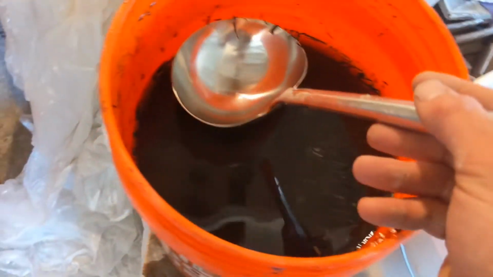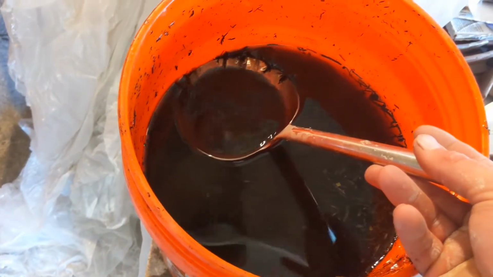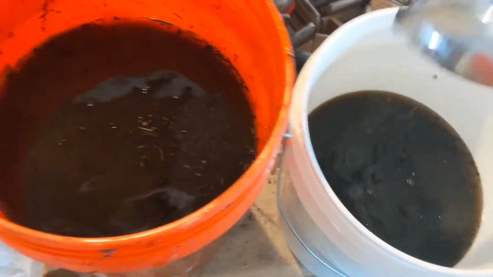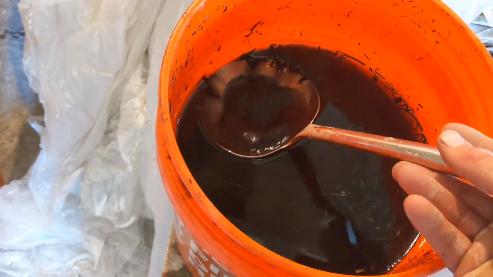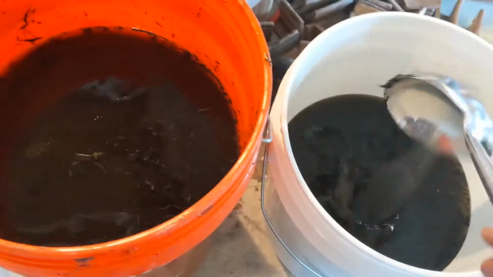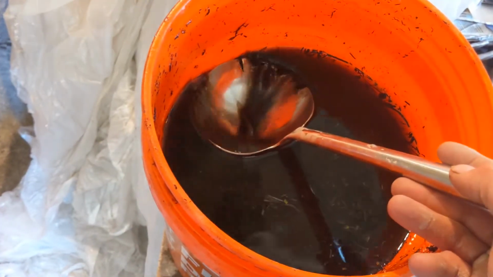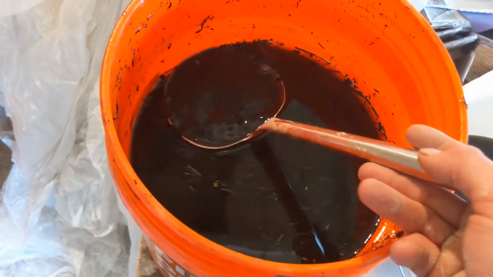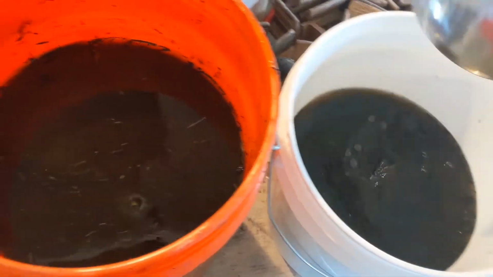Sometimes if I'm feeling really frugal, I'll let some of this settle back out again and then continue scooping later. But that's kind of diminishing returns. We're probably only getting rid of a couple grams.